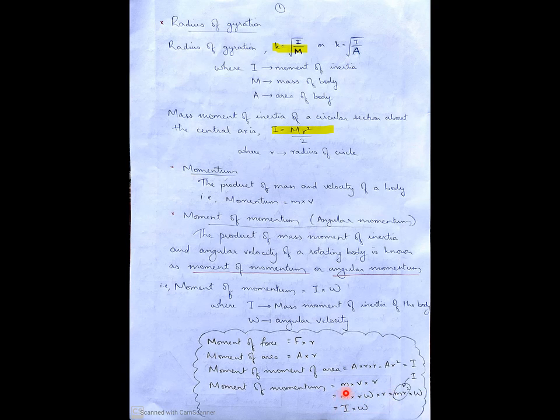So we can represent this as M into R omega into R, or it is MR square into omega. What is this MR square? AR square we have seen is the area moment of inertia. Similarly, MR square is mass moment of inertia. So this moment of momentum can be written as I into omega. What is this I? Mass moment of inertia, into omega, which is angular velocity.